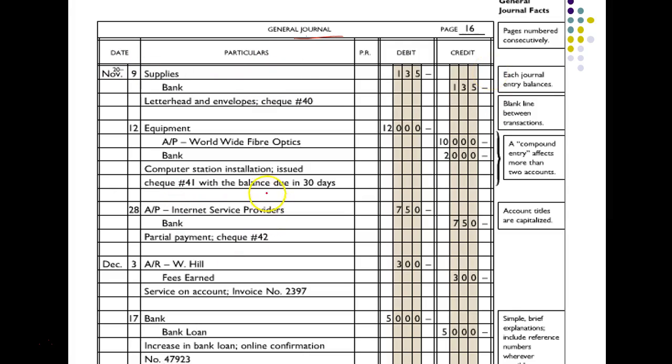First thing I have is page numbers, and the page number is blank, and you're going to write this number in. It'll tell you which number it is, and the pages are numbered consecutively. So the next page will be 17, the page after that will be 18, and so on. I then have a column here for the date.